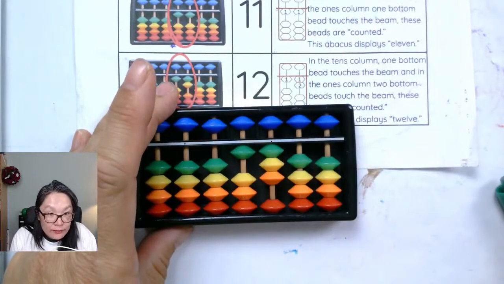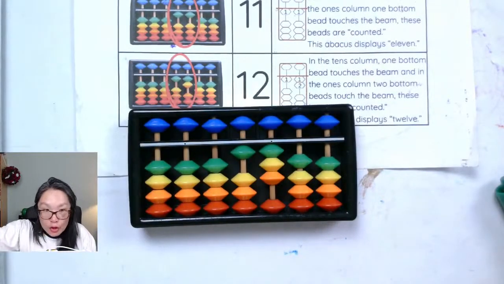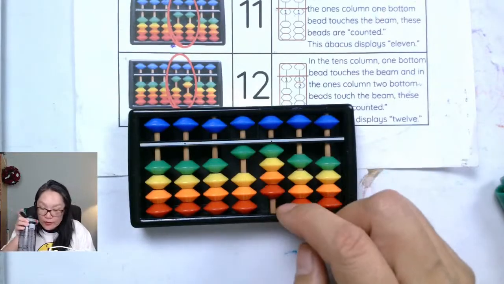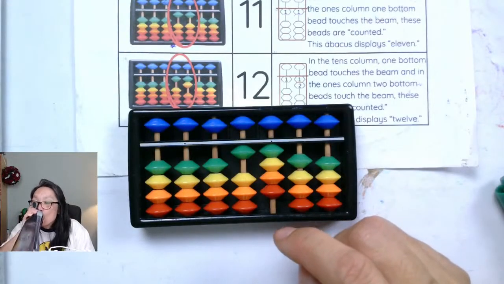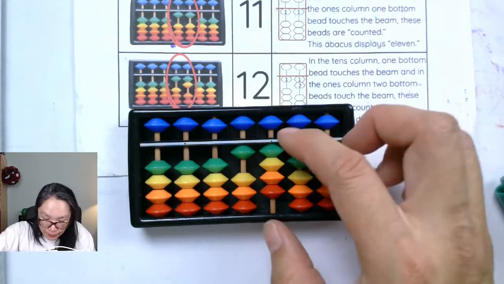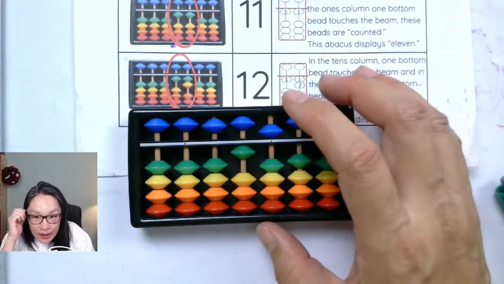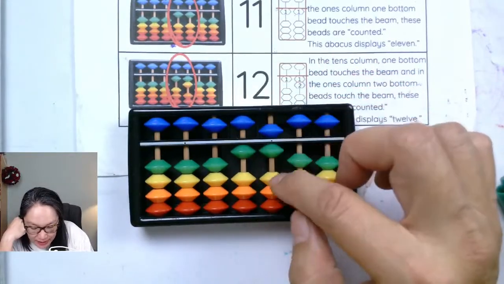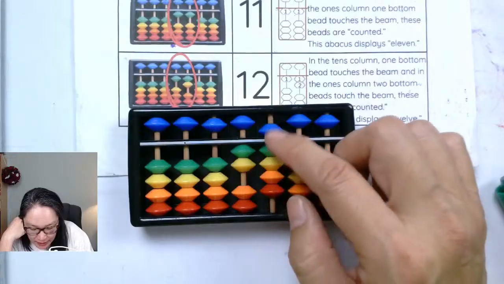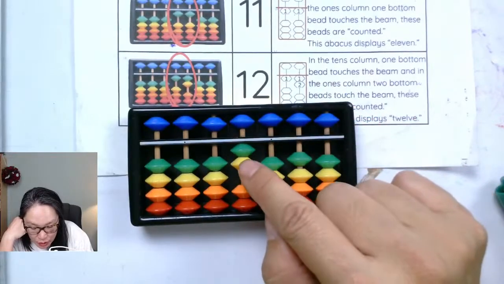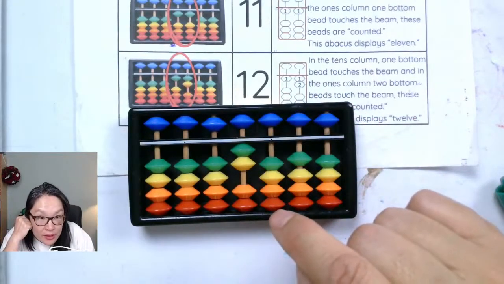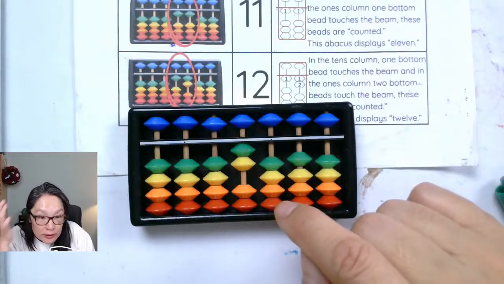And then we have 13. After 13 is 14. Then we have 15, and then we have 16. After 16, we have 17, 18, 19, and then this is 20. 20 is a 2 and a 0. Does that make sense? Are we okay? Are we all right? Okay.